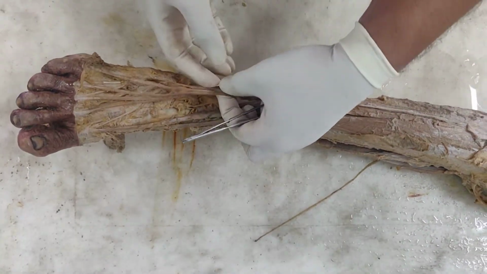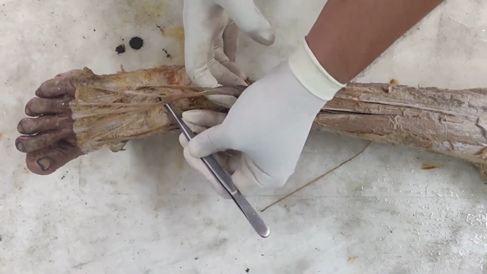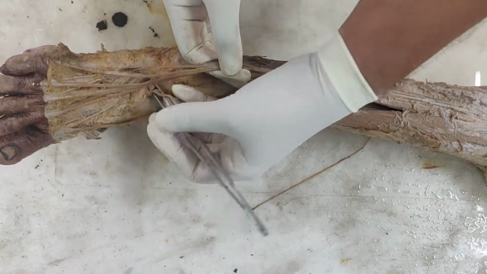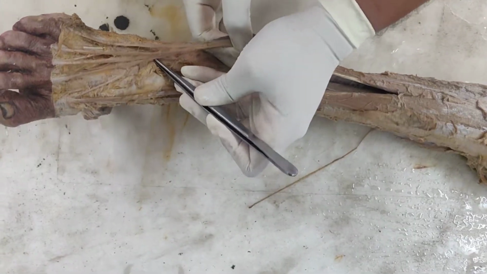Below these muscles, here you can see one more muscle, under my forceps, beneath it. There is a single belly, but it is divided into 2 parts.